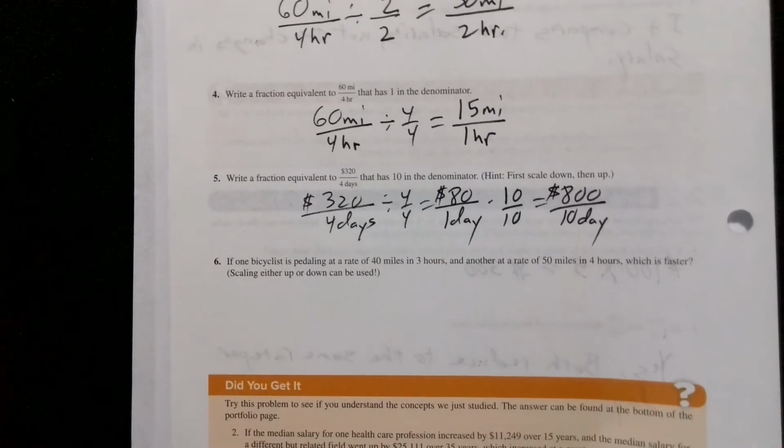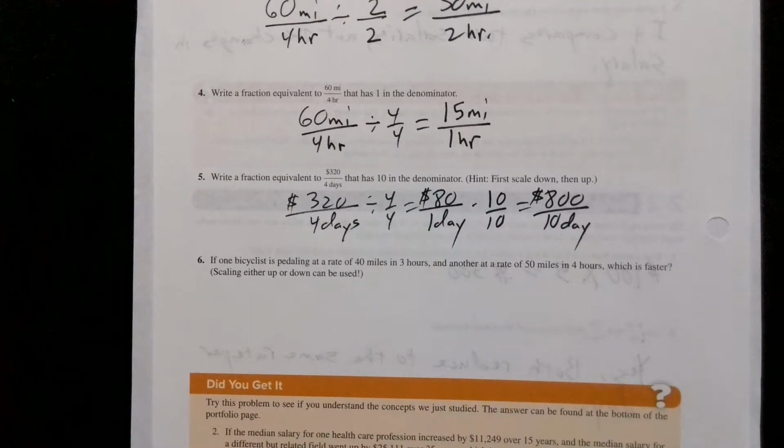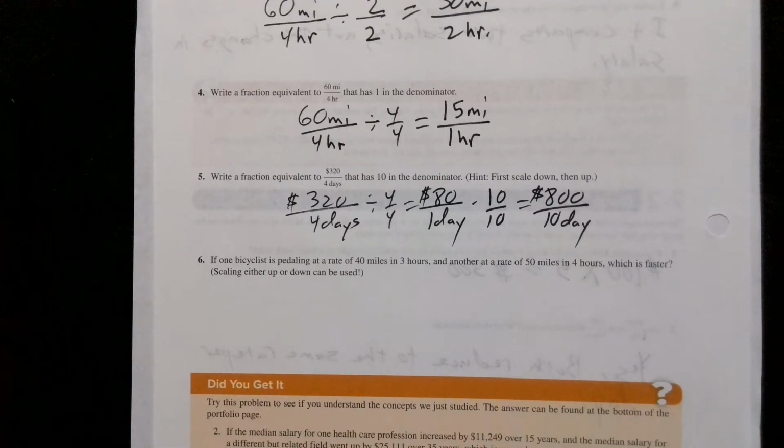Okay, now for number 6. It says if one bicyclist is pedaling at a rate of 40 miles in 3 hours and another at a rate of 50 miles in 4 hours, which is faster? Scaling either up or down can be used.